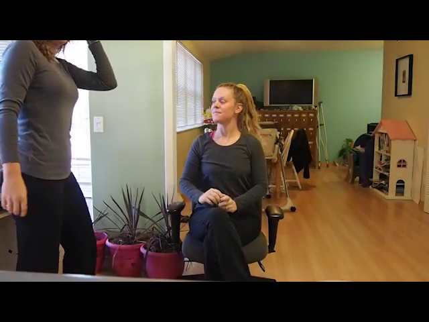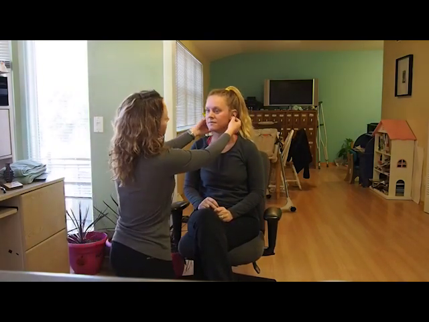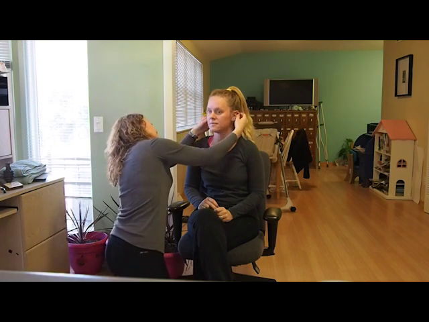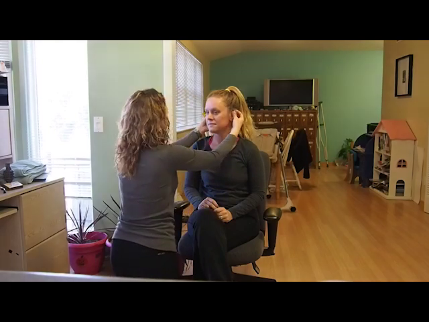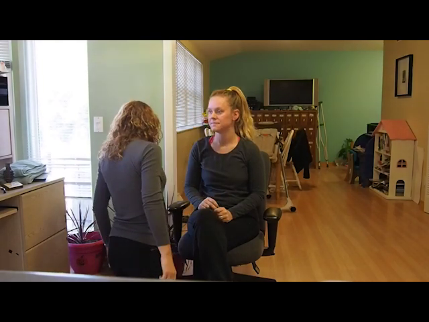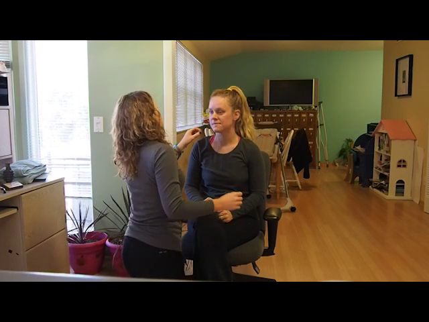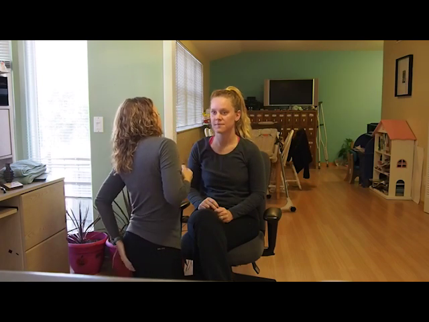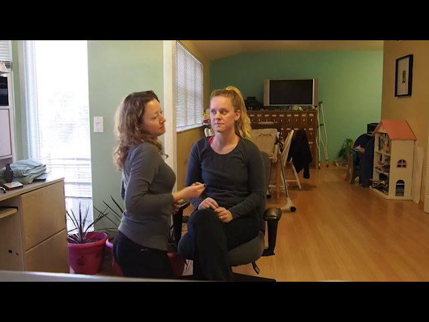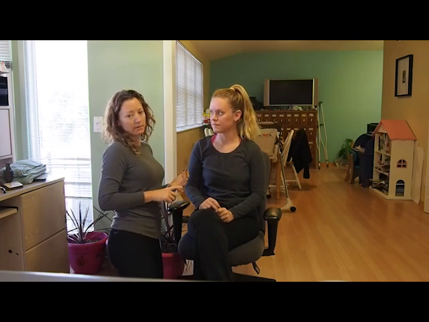Okay, next I'm assessing her ears. So first again, inspecting, making sure they're symmetrical, looking at the outsides, looking behind to see if there's any issues with skin or pain, asking about any pain or sensation issues. Then as far as looking at the external ear, those would be the things you would look for. Internally, I would use an otoscope to assess the inner ear, making sure that there's not too much wax that could be affecting hearing.